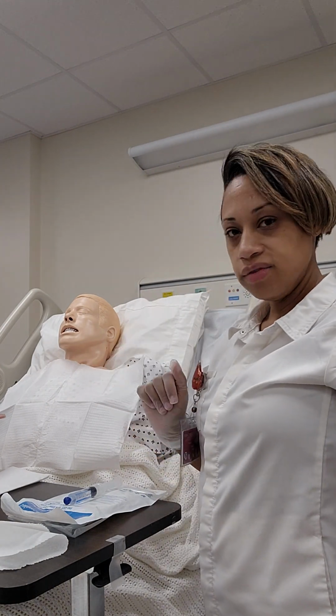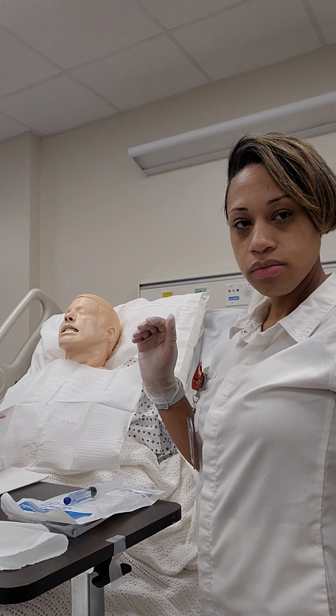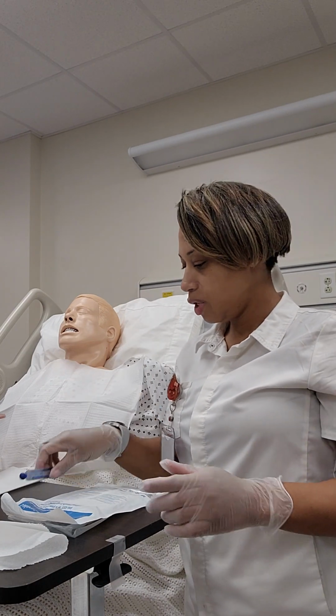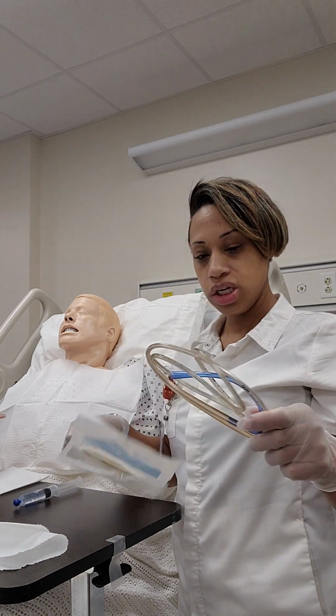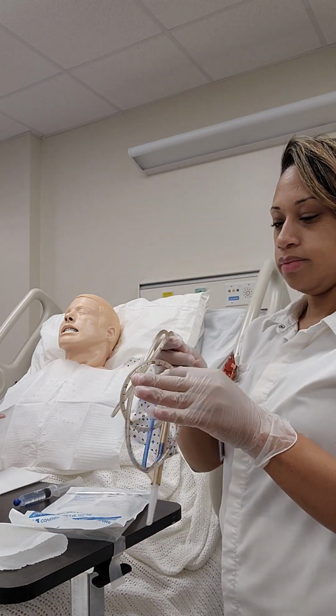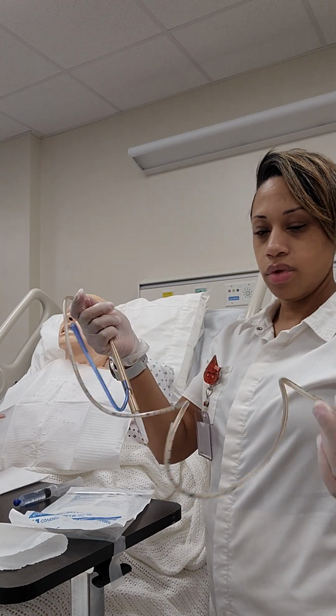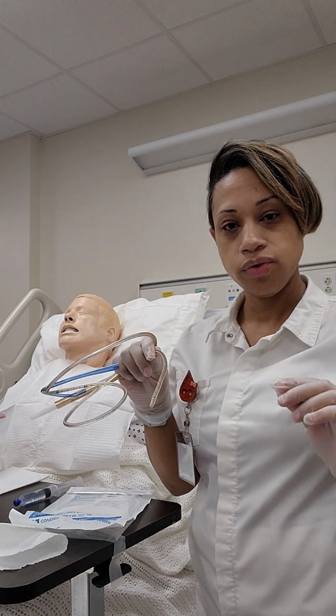Now once I have done that and checked my patency, I'm going to get my NG tubing, and then I'm going to measure. The first thing that I will do is measuring.